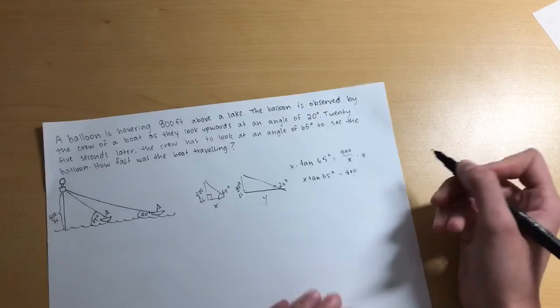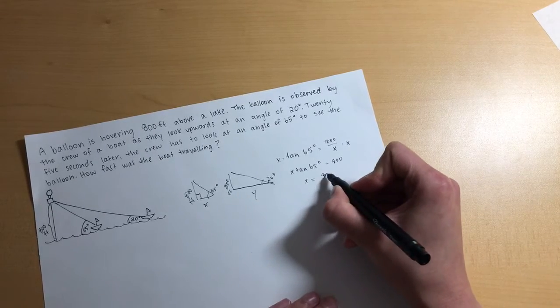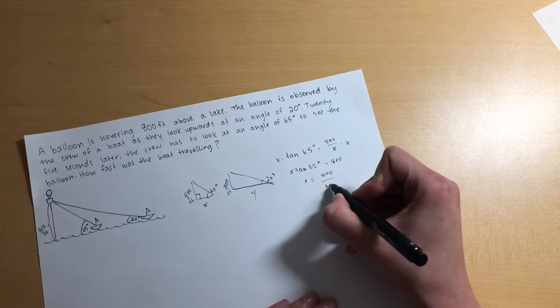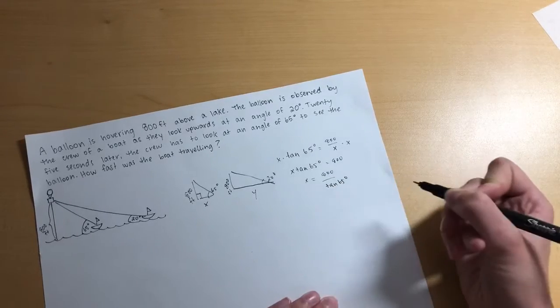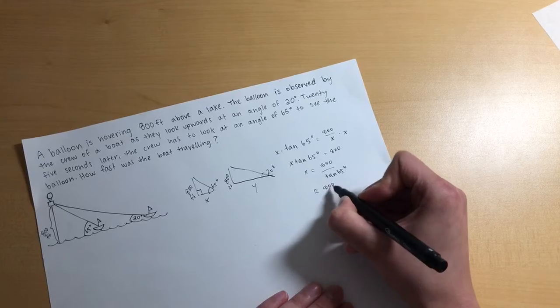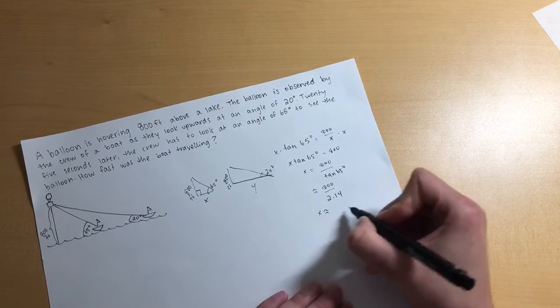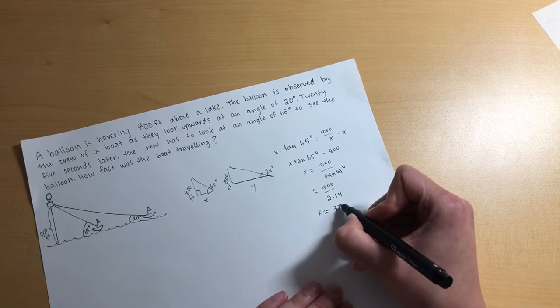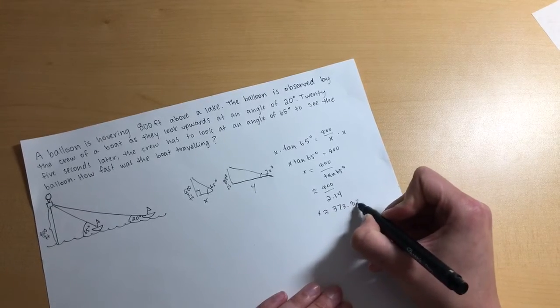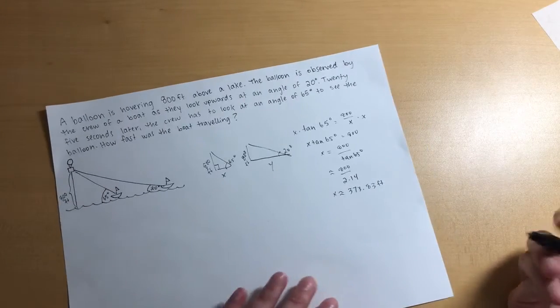And then divide both sides by tan 65, which would give us x is equal to 800 divided by tan 65, which, after some rounding, is 800 divided by 2.14. So x is roughly 373.83 feet.